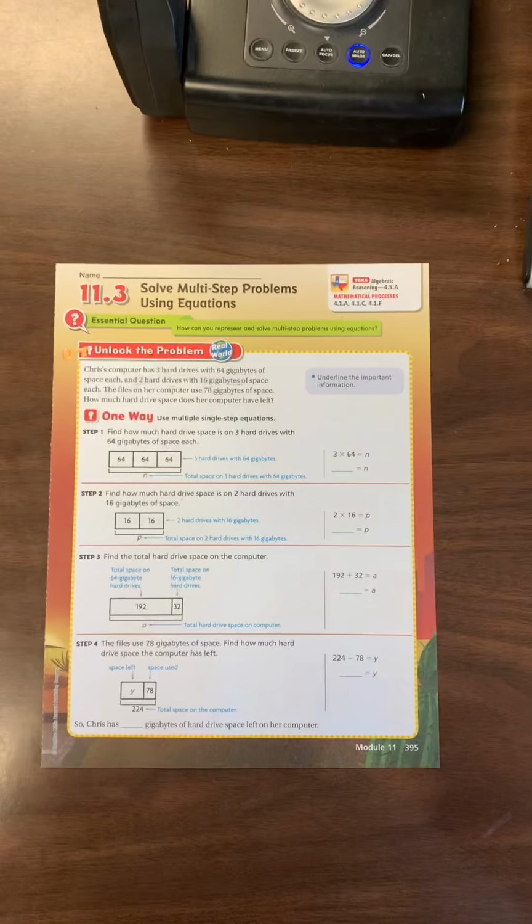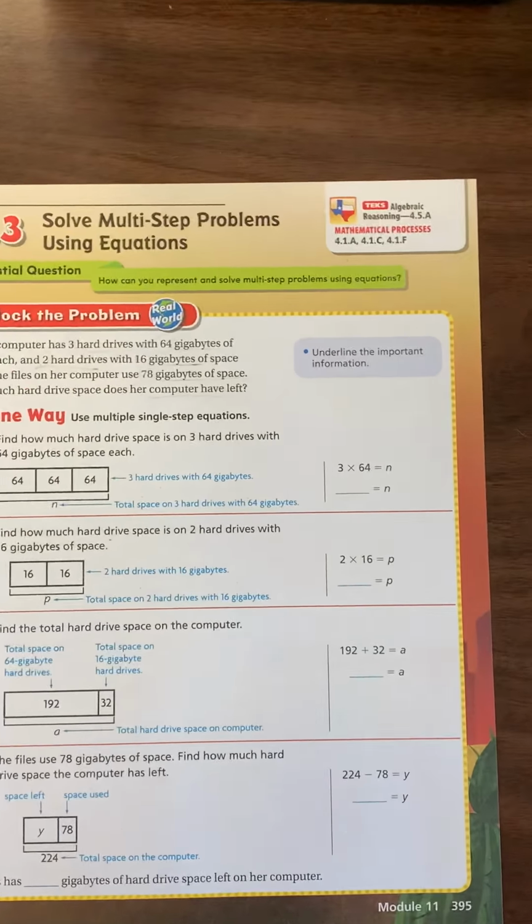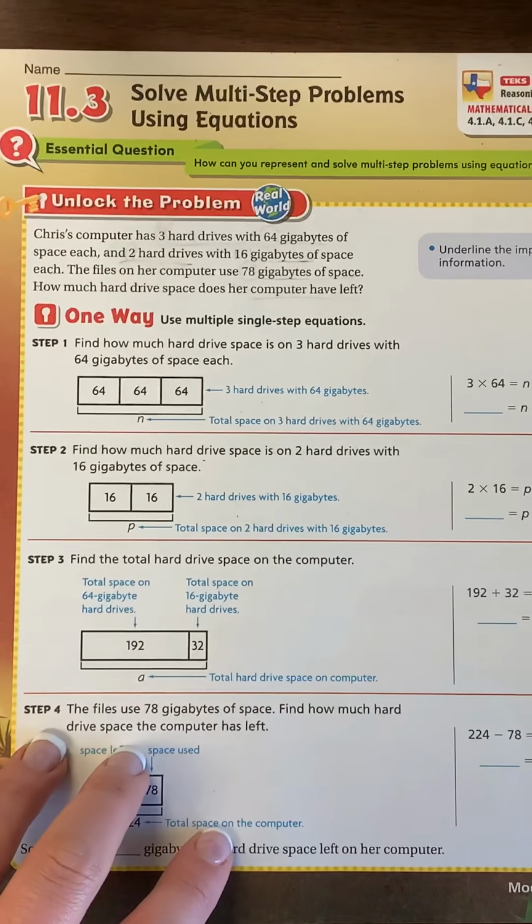All right, pardon me as I set this up. Y'all are used to that by now, though.